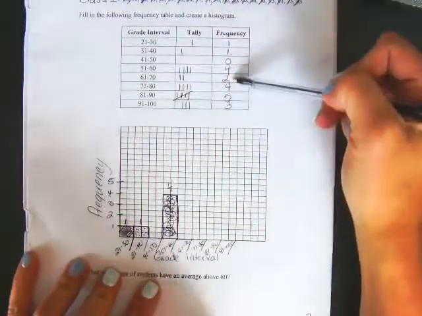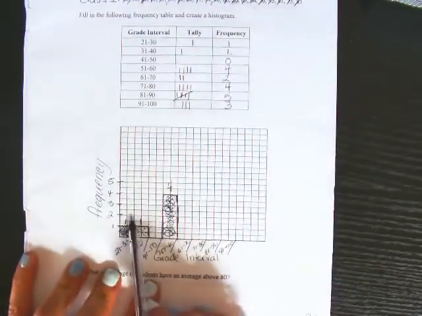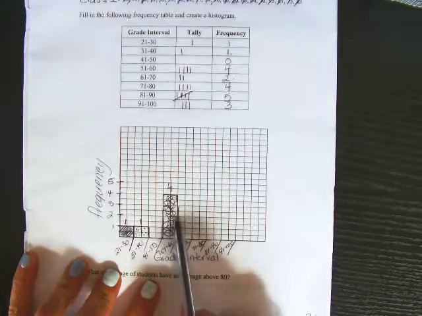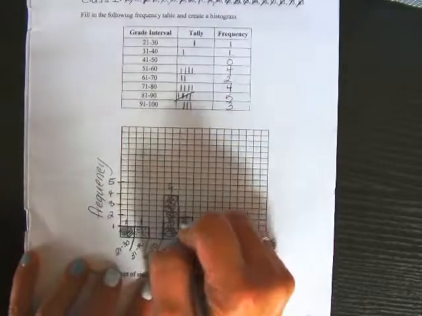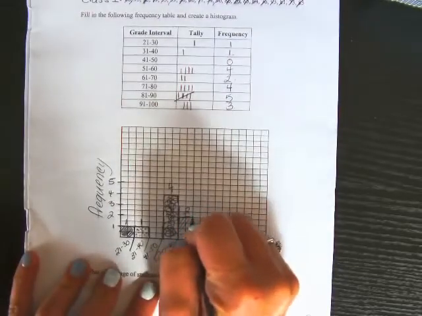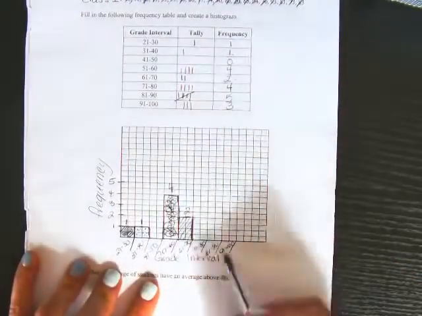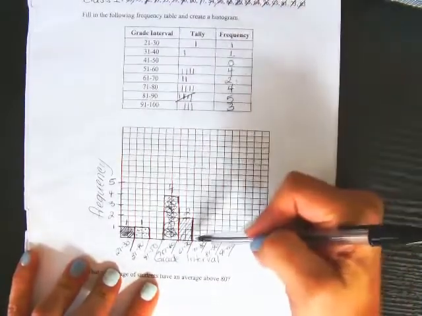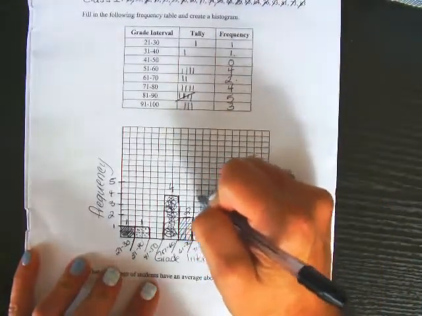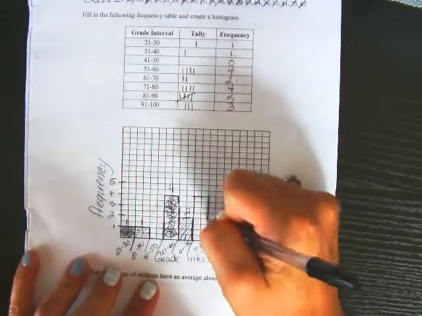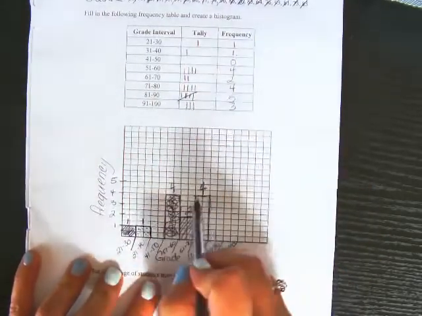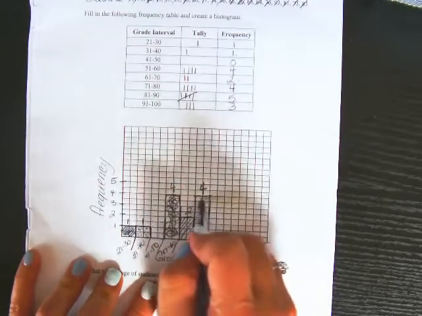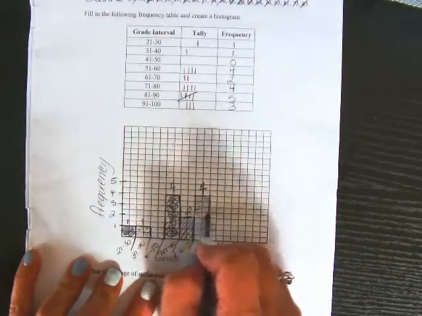From 61 to 70, we had a frequency of 2, so I'm going to go where my 2 is and carry that over to here. That's 2. And from 71 to 80, that one's 4, so we're going to be back up here with this one. Four. Shade it in a little bit.